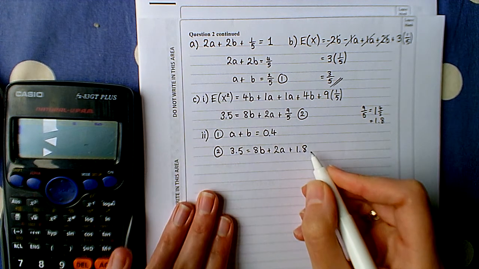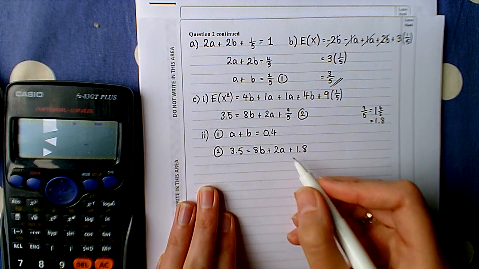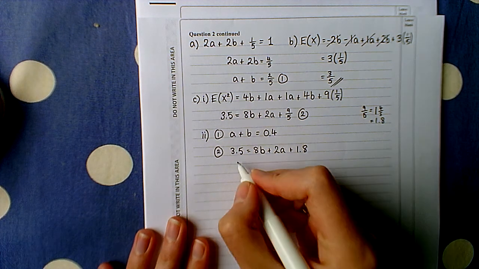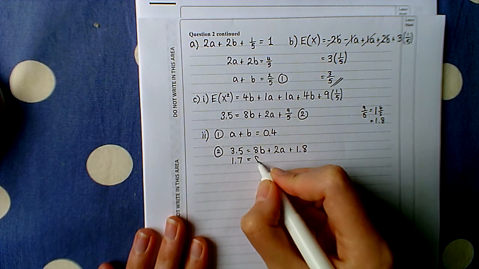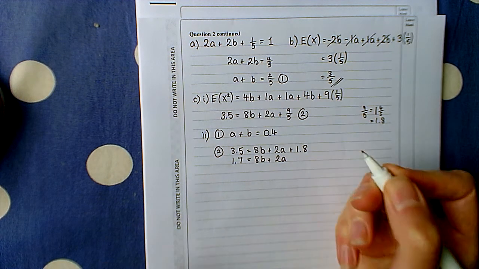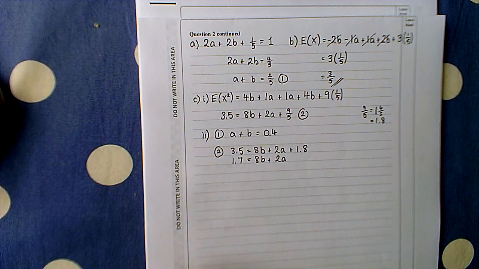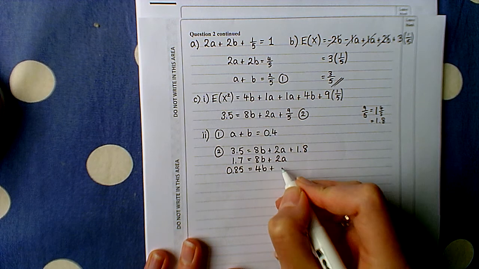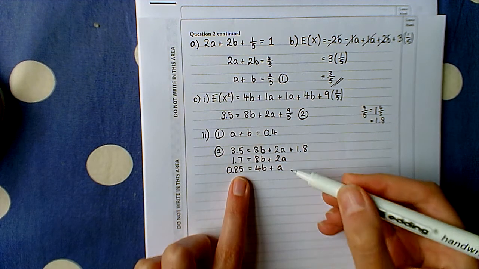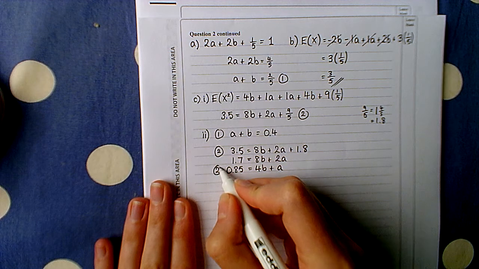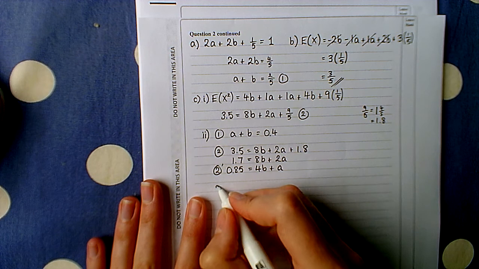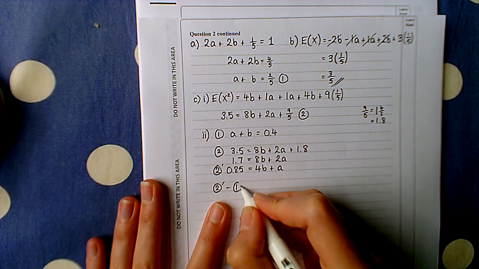I'm going to do some simplifying with this before I try to use it, because that one I had already simplified. So if I subtract 1.8 from both sides, I get 1.7 equals 8b plus 2a. Then I could divide through by 2 and I get 0.85 equals 4b plus a. And now these are looking quite similar. So I'm going to call this my edited 2 equation. And because I have a in both, I'm going to do 2 dash minus equation 1.